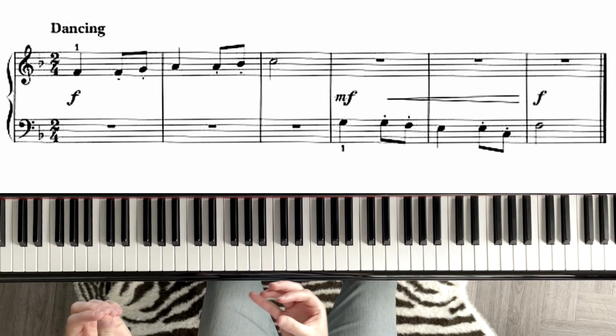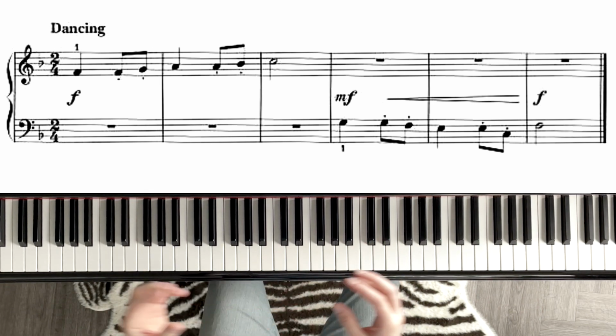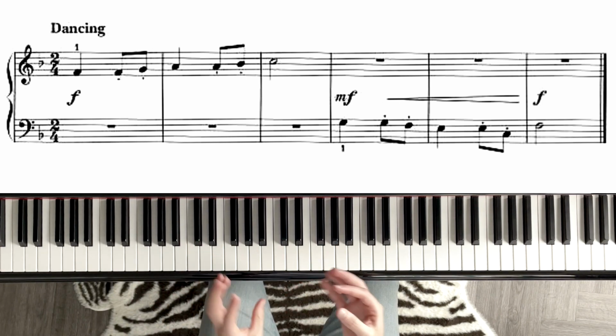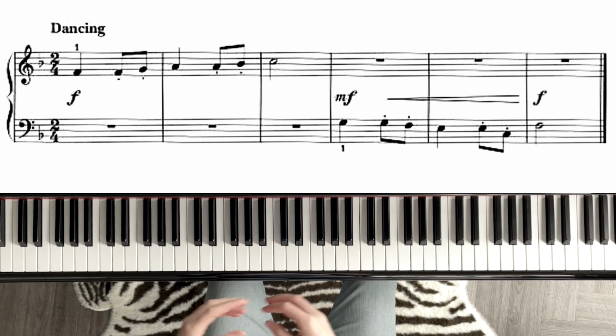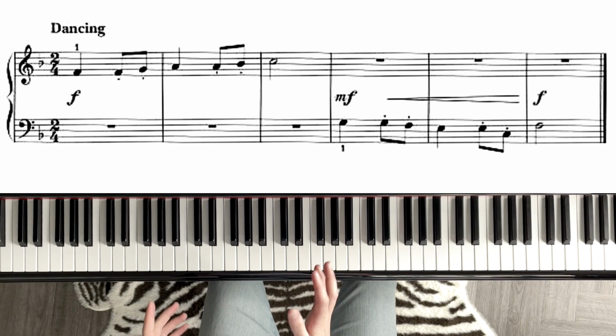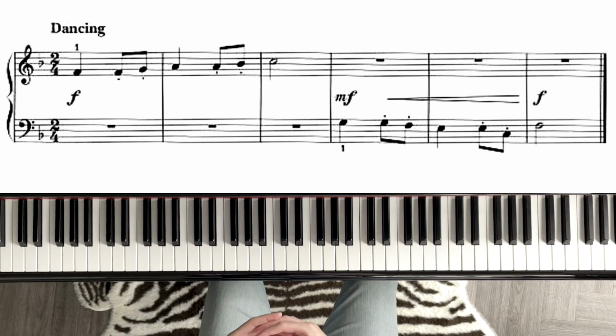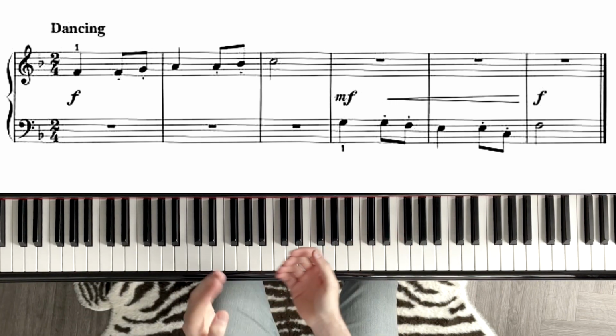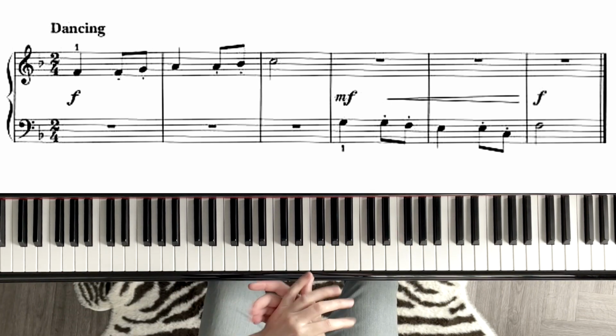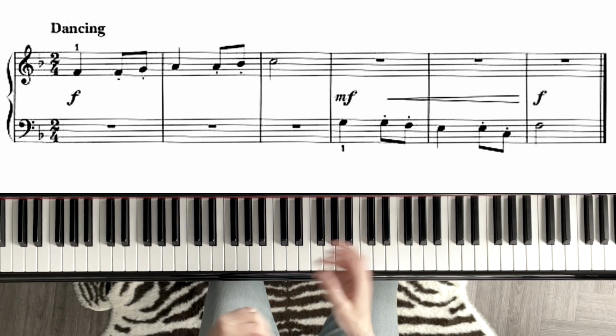So instead of trying to play the whole exercise by counting and trying to figure out each rhythm in every bar, I can instantly see that the left hand is going to copy the rhythm of the right hand. So I don't have to think about the left hand rhythm anymore. So it goes like this: ta, ti, ti, ta, ti, ti, ta, 2. Left hand: ta, ti, ti, ta, ti, ti, ta, 2. So if I start 1 on the F, I've got a B flat.